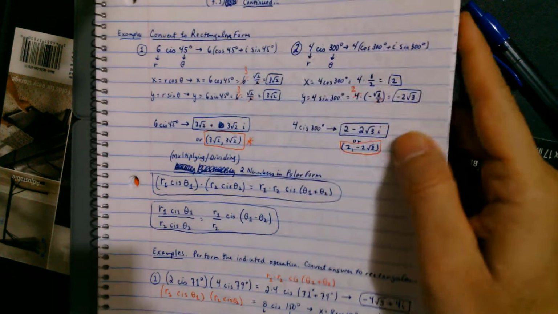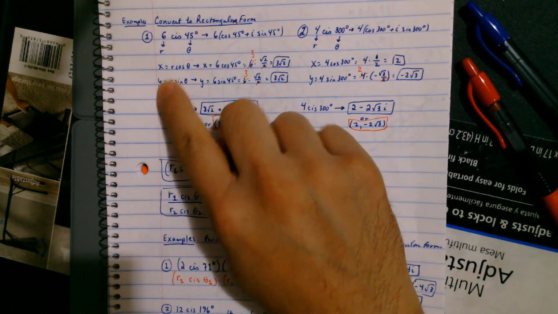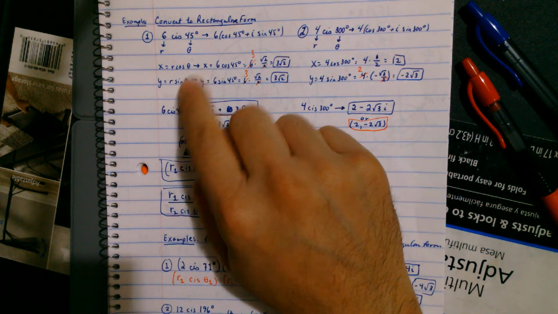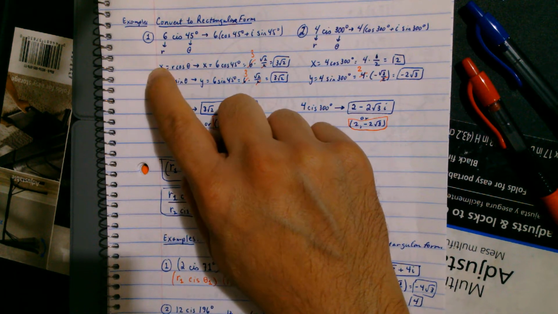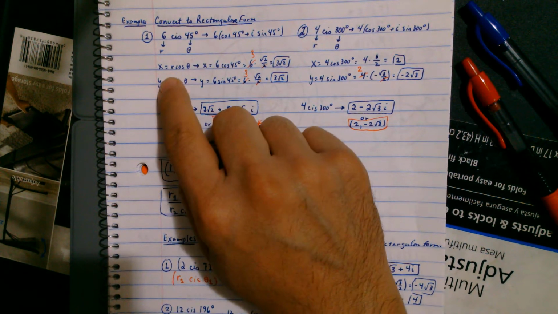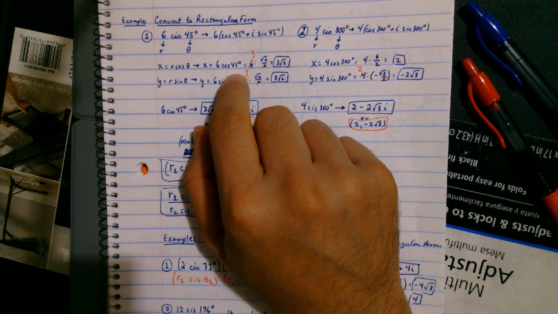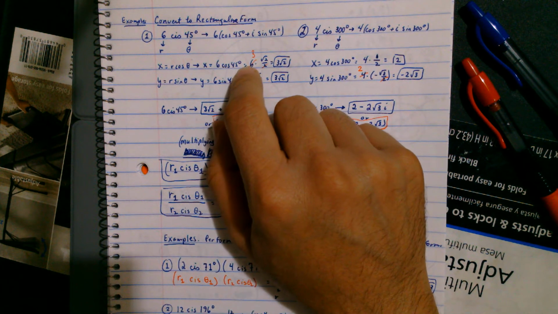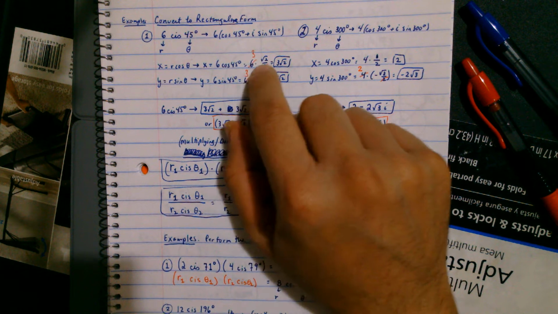And if you want to convert back from r cis theta to x plus yi, you're going to say that x is r cosine theta and y is r sine theta. Well, r is going to be here, and theta is going to be here. So r is 6, theta is 45. So 6 times cosine of 45. 45's cosine is square root of 2 over 2. 2 goes into 6 3 times, so this is 3 square root of 2.